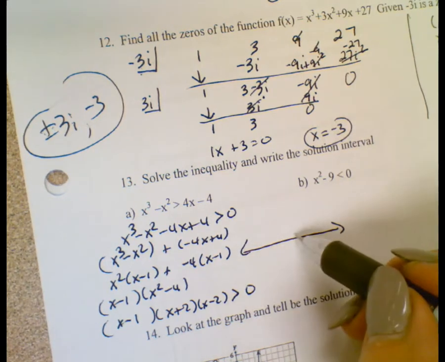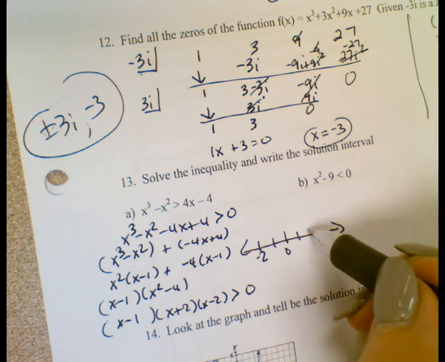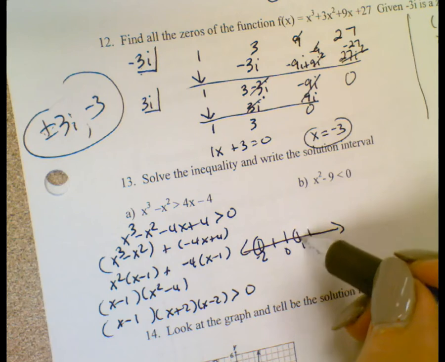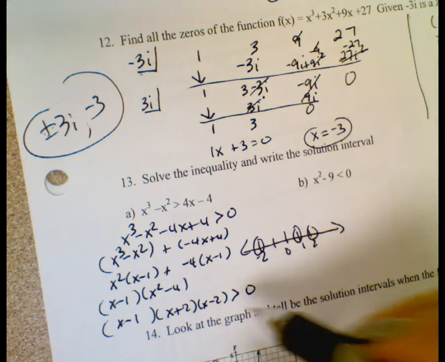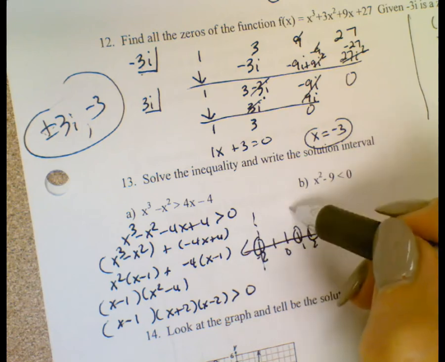So one of my zeros is 1. One of them is negative 2. And one of them is 2. But these are going to be open circles because it's just greater than 0, not equal. So they're just there. This divides us into 4 sections.